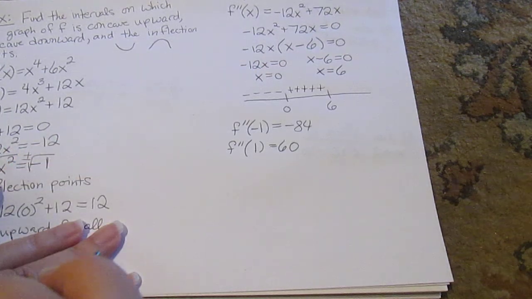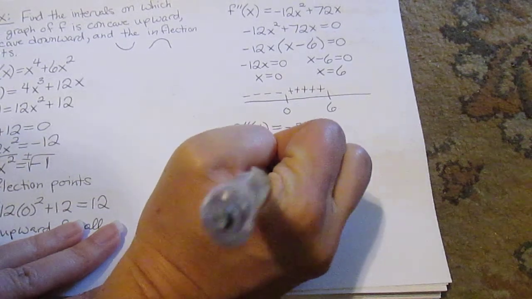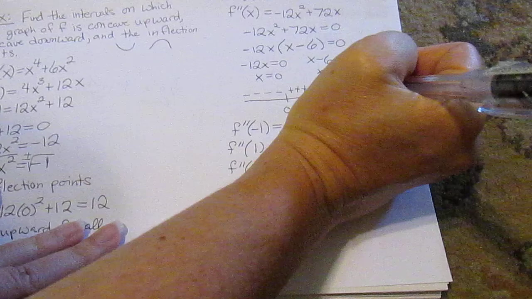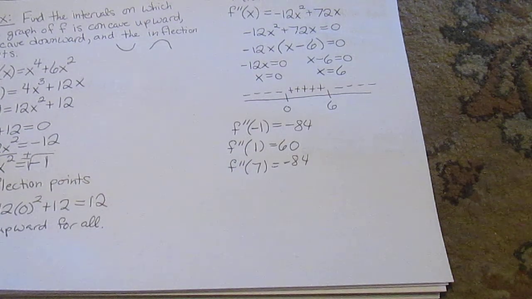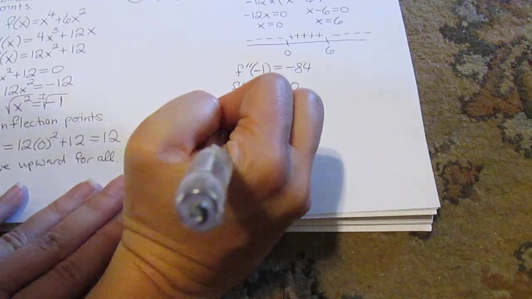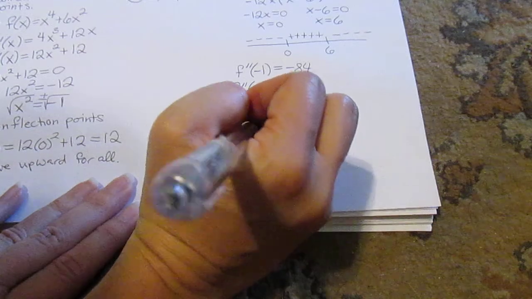And then finally I plugged in 7 and got negative 84. So that last interval is concave downward. So let me write out our answer. So I'm just going to put CD for concave downward.